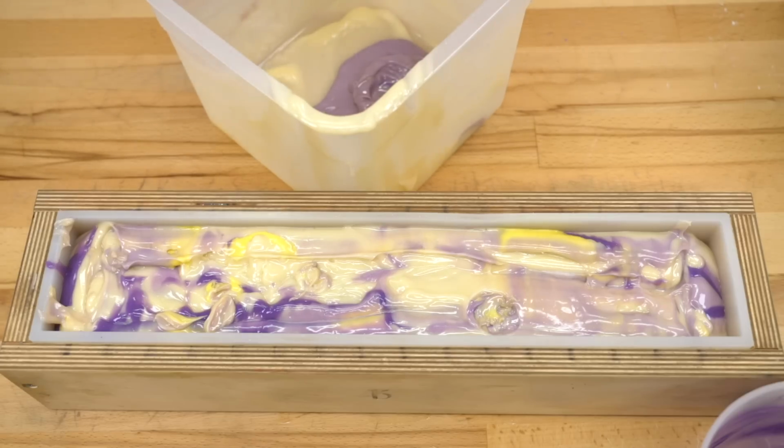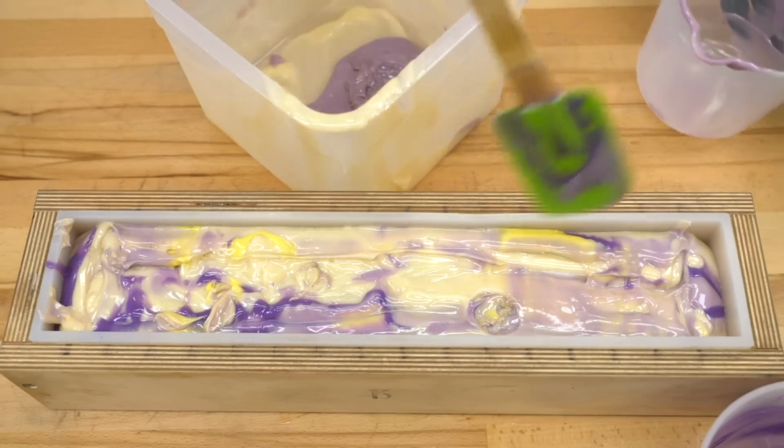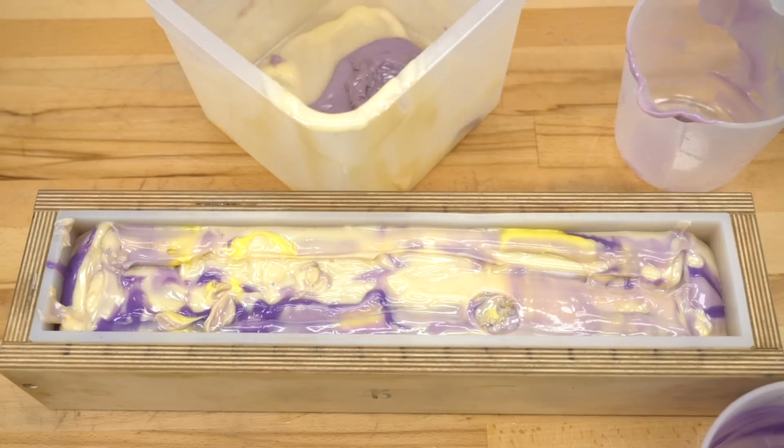For this last little bit that I have to add, I'm actually going to clean out my containers into the bigger one. Because I chose to go ahead and swirl it because I can feel it kind of setting up a little bit. This is what you can do sometimes if you still want to get a swirl in there.